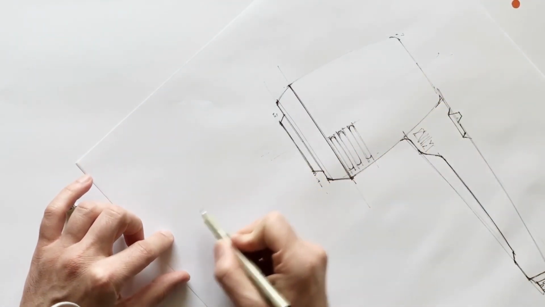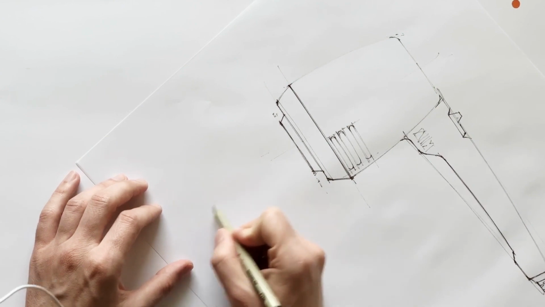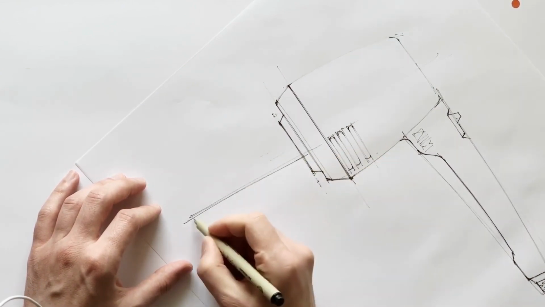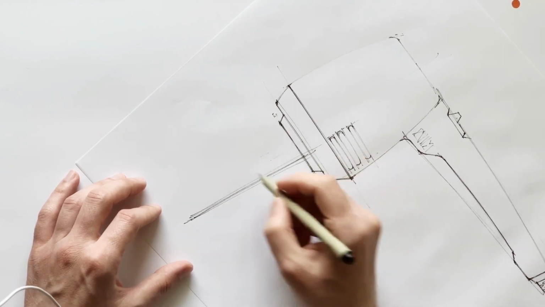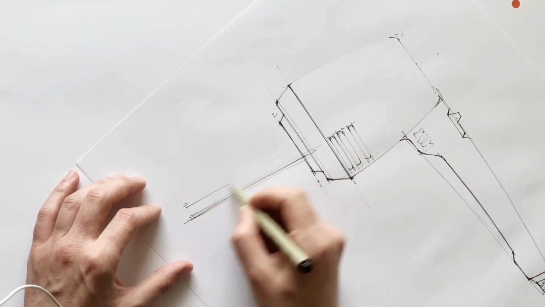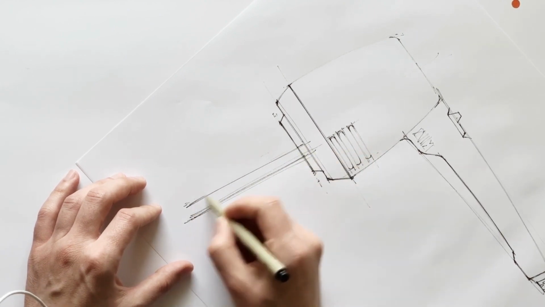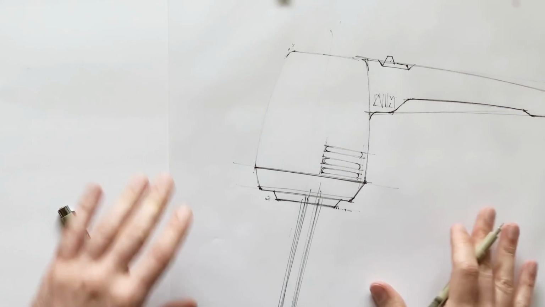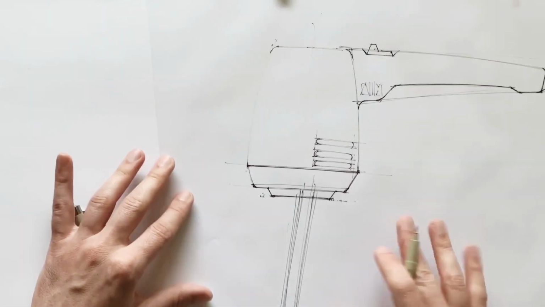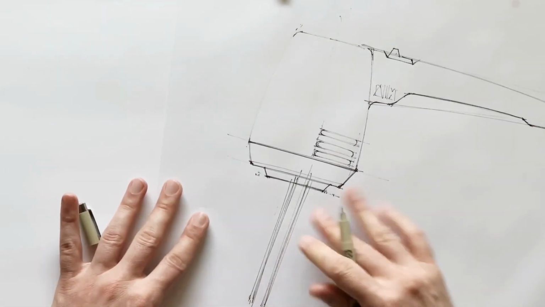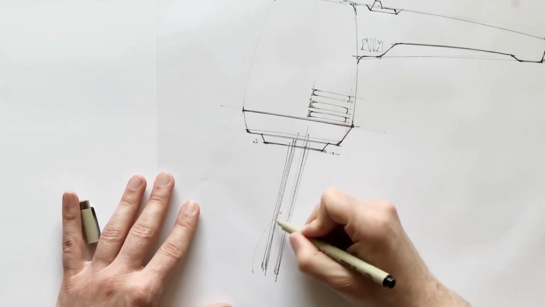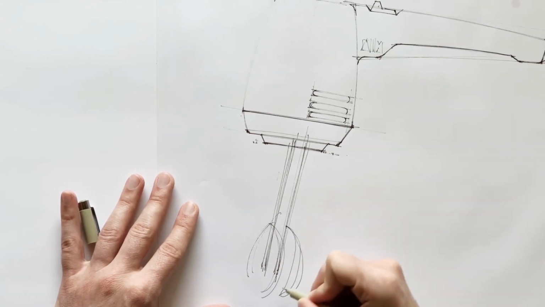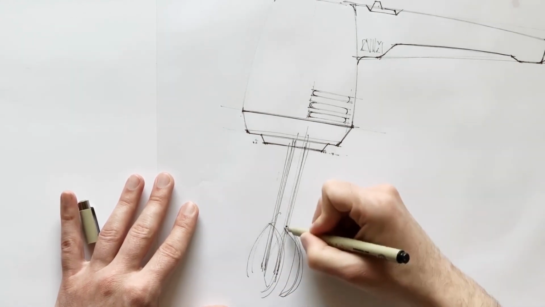So the handles need to be going in that same direction as those ones. The right side of those handles is going to be darker. And then some more details down here.